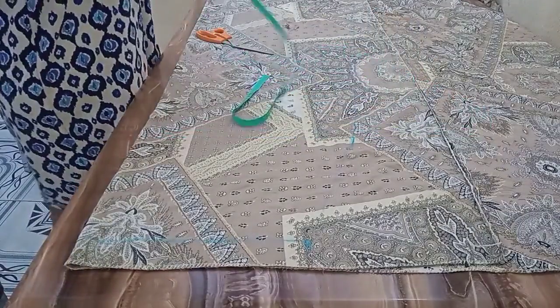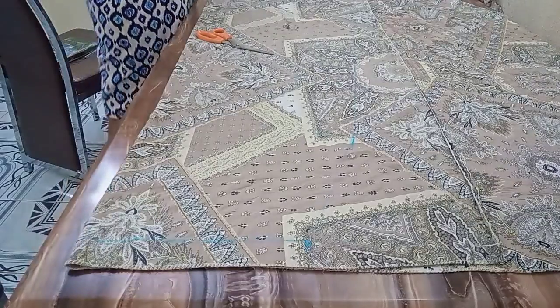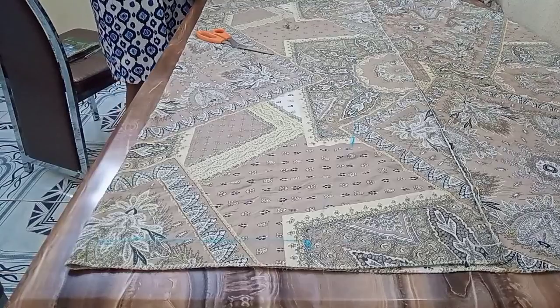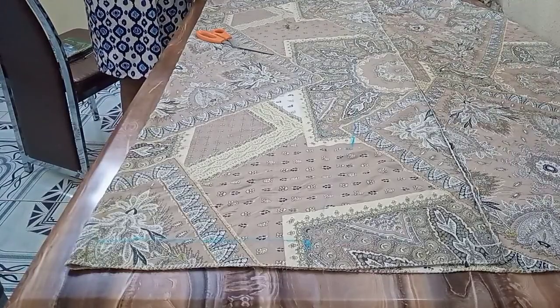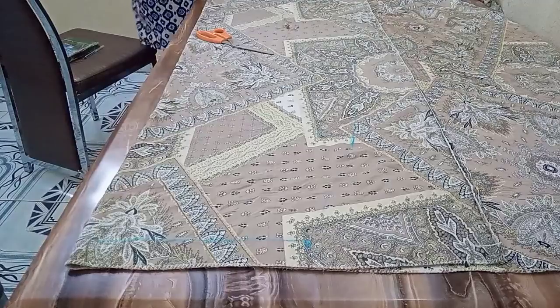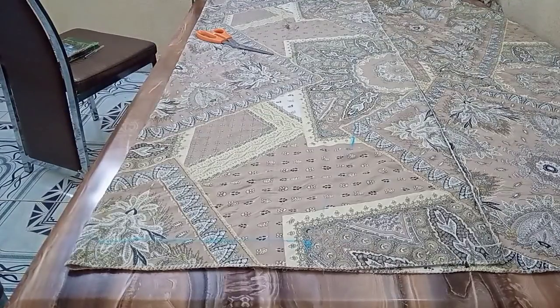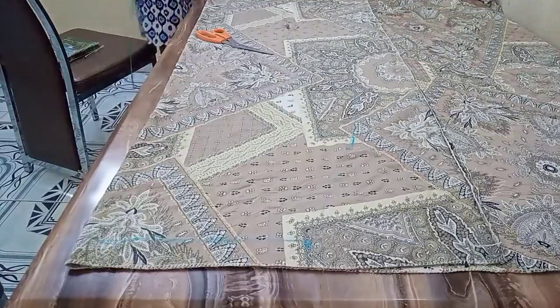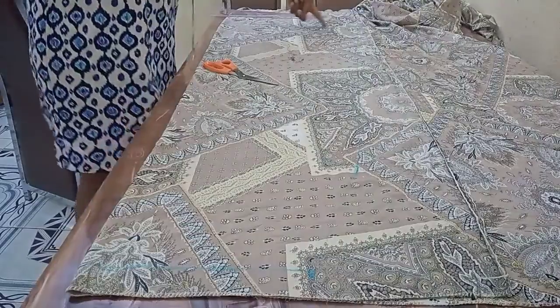So at the hemline, I'm going to add 5 inches to that 12 and a half because that's how wide I want it at the hemline. So 5 plus 12 and a half should give me 17 and a half. Okay, I'll make it 18 inches. So I'll mark 18 inches here at the hemline. I don't know whether you can see what I'm doing. So this is my hemline.